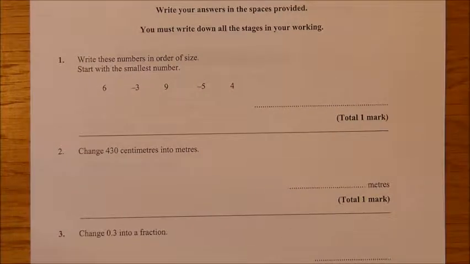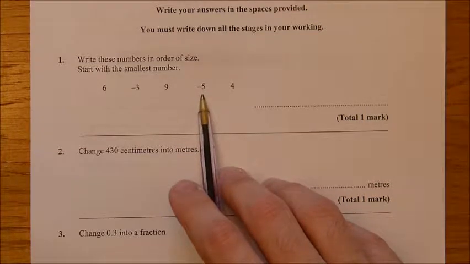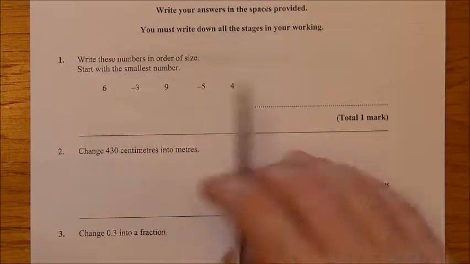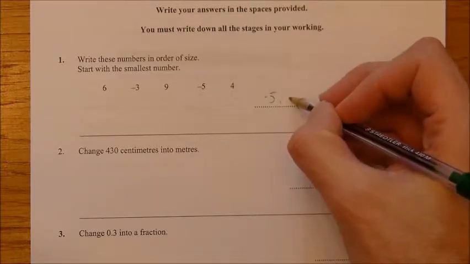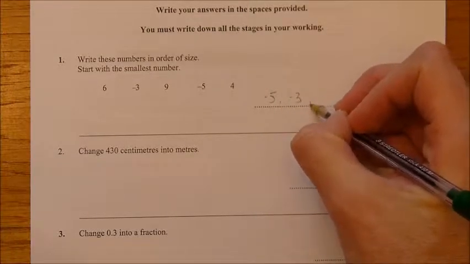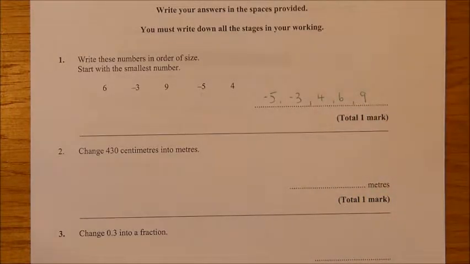Put these numbers in order of size, starting with the smallest number first. So think about your number line. Furthest to the left on the number line is -5. So we're going to start with -5 and work our way back up the number line. -3, 4, 6 and 9.